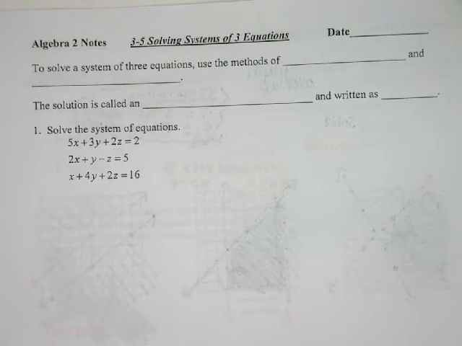If you're not sure, use your calculator. Okay? I'd rather you use your calculator to multiply 2 times 3 than to tell me it's 5, and then we've messed up this whole problem. Okay? So, here we go.